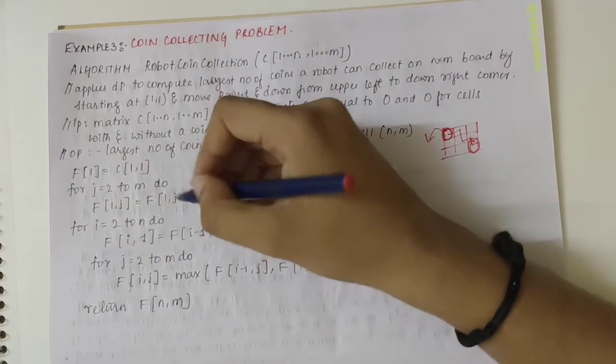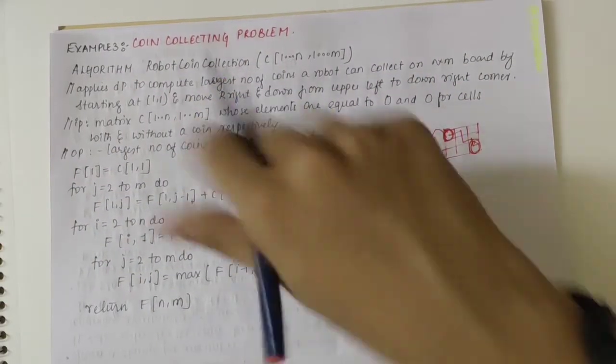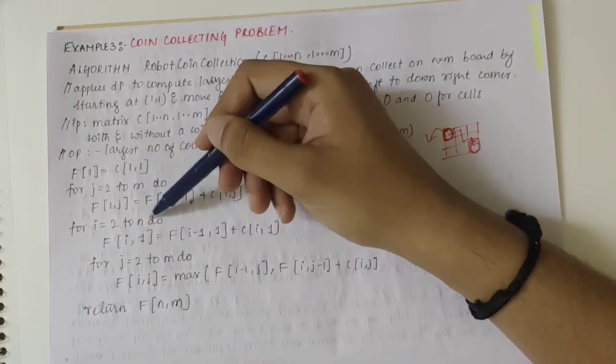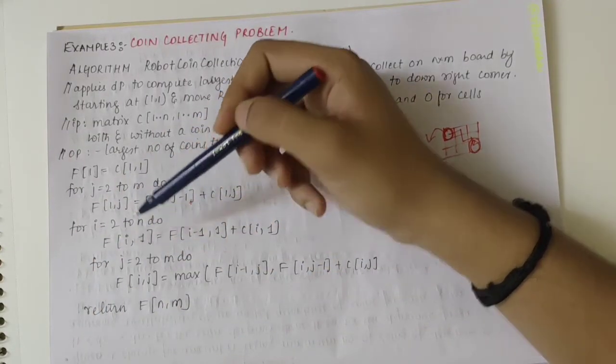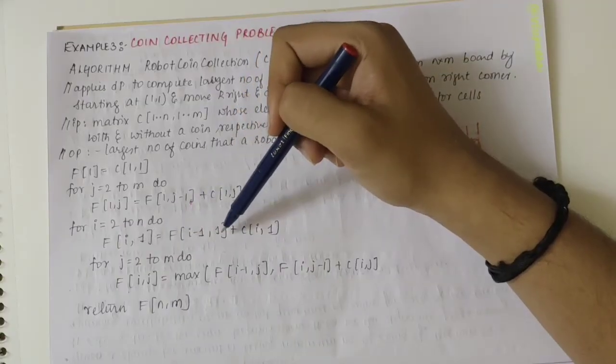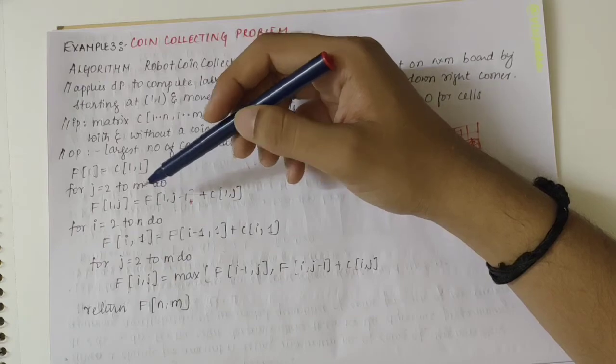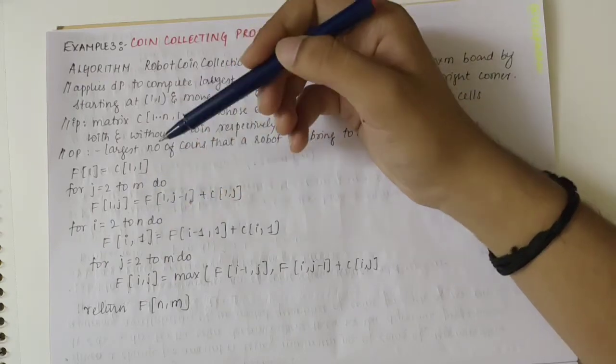That is f of i, j minus 1 that I am taking here. Okay, (i, j minus 1): in that same row only I am looking. Okay. Next I am taking i equal to 2 to n, do f of i comma 1 equals f of i minus 1 comma 1 plus c of i comma 1. So here I am iterating through all the rows of the first column.